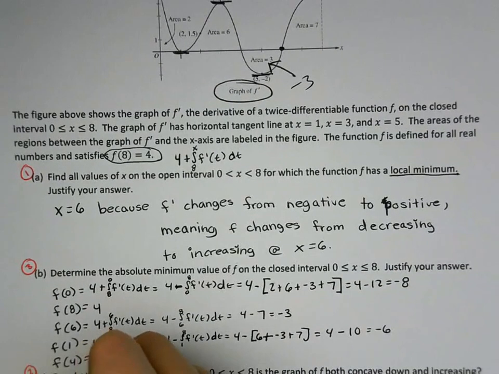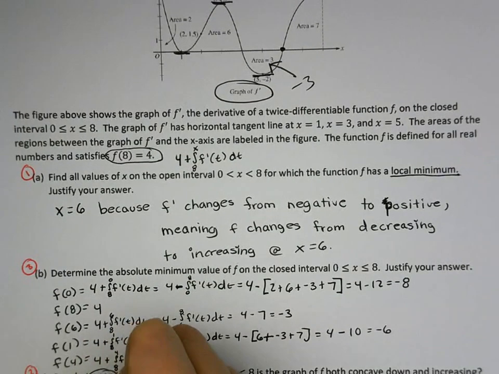And again, maybe you tested the 4, 8 to 4 of f prime of t dt.